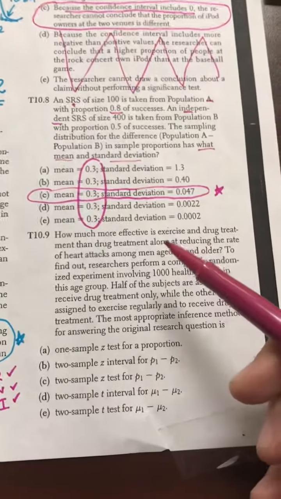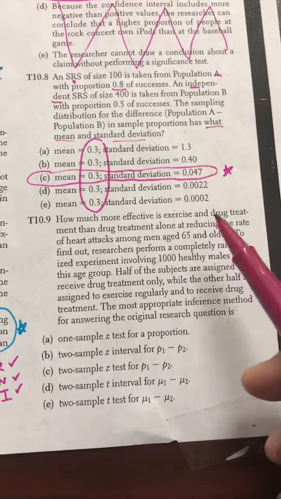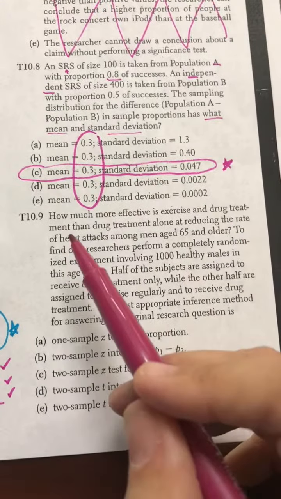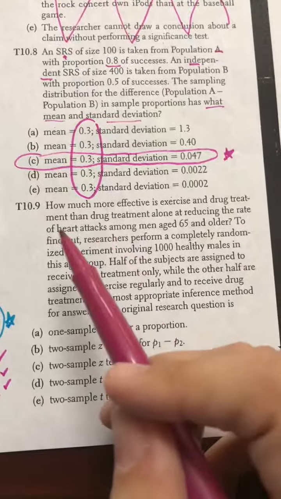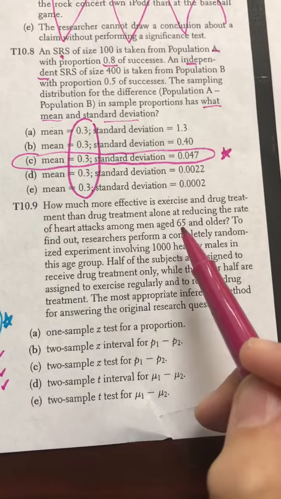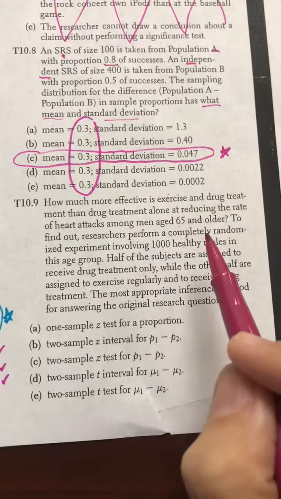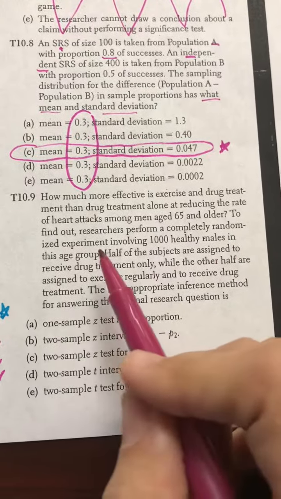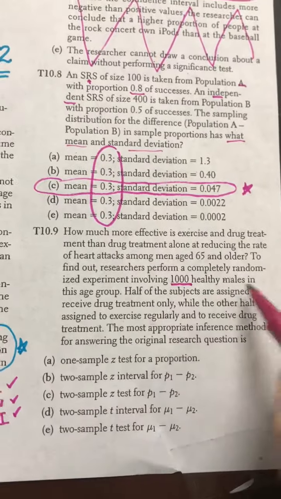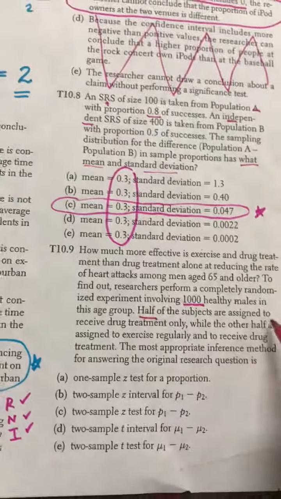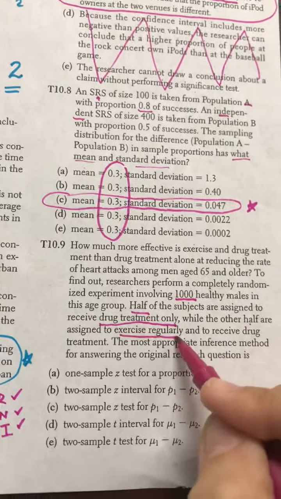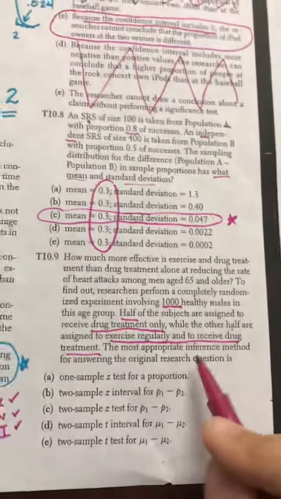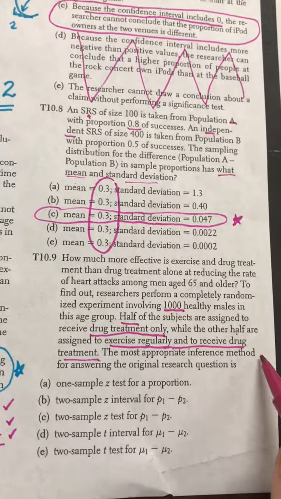All right, last one. Such a cool question. How much more effective is exercise and drug treatment than just drug treatment alone at reducing heart attacks among men 65 or older? To find out, they performed a completely randomized experiment involving 1,000 healthy males in this age group. Half of the subjects were assigned drug treatment only, the other half assigned to exercise and drug treatment. The most appropriate inference method.